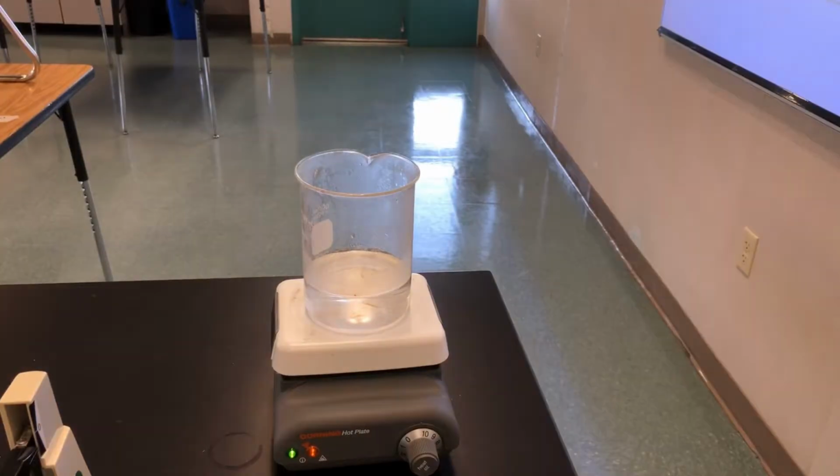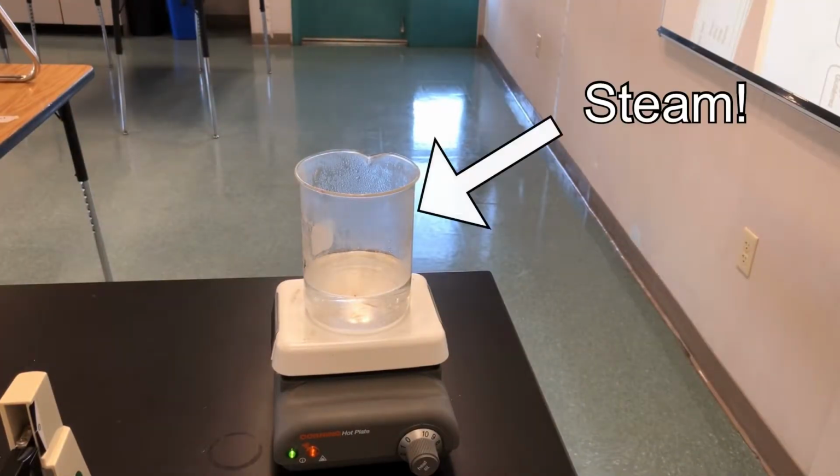Now, a lot of you wrote in and told me that you saw steam coming out of the beaker and into the atmosphere, into the classroom, meaning that the gas or the steam from the boiling water left the beaker, and that meant that the mass was reduced.